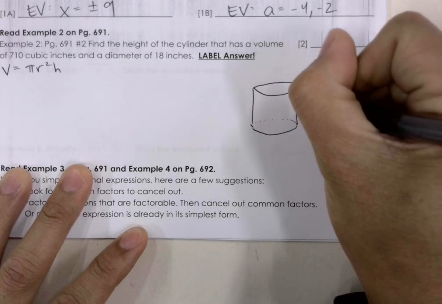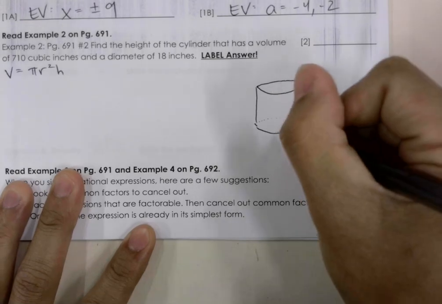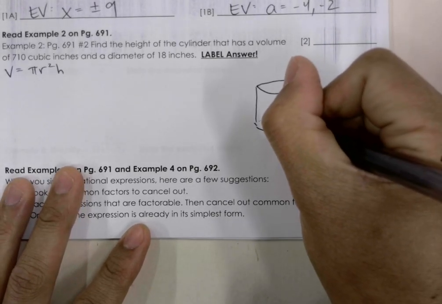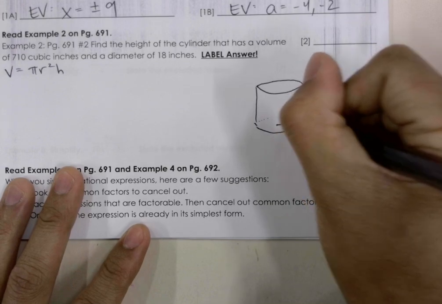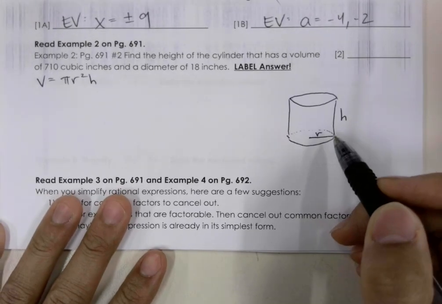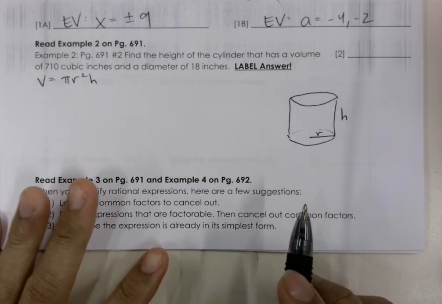So our height is how high it is. Our radius is from the center of the cylinder to the edge. So that's our radius. And then the volume is going to be how much liquid the container can hold, or how much liquid the cylinder can hold.